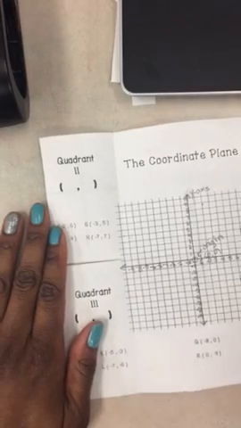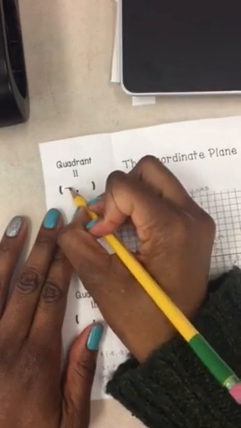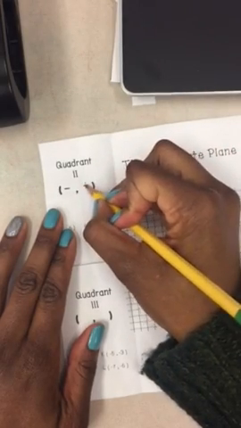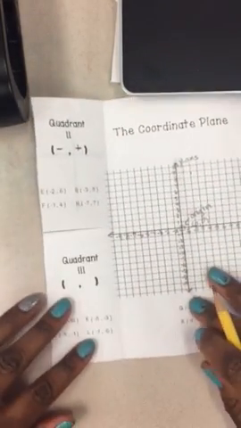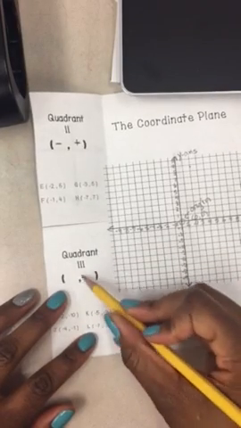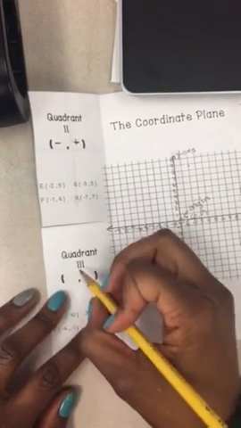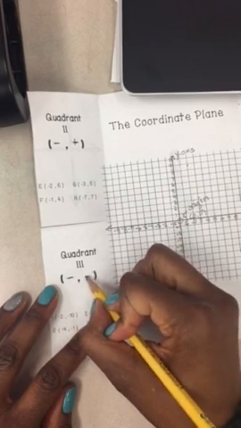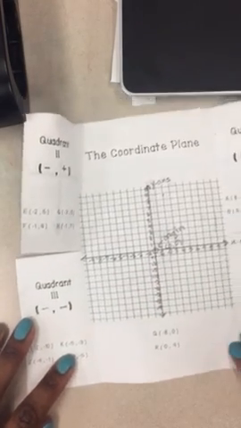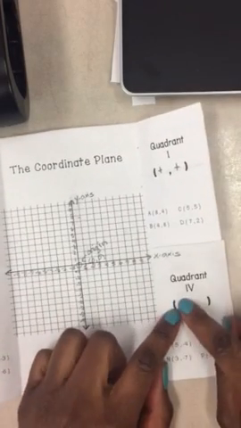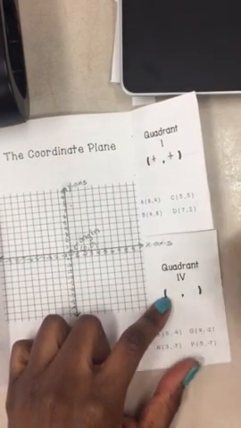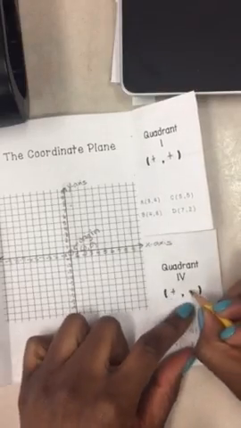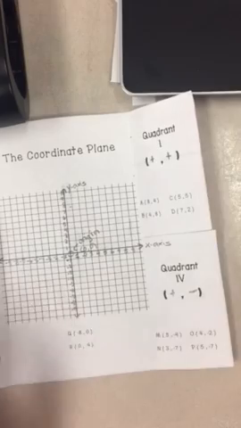In quadrant 2, the X value is negative and the Y value is positive. In the third quadrant, the X value is negative, the Y value is negative, and in the fourth quadrant, the X value is positive and the Y value is negative.